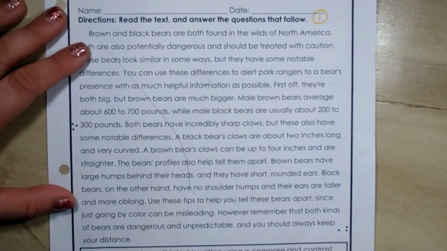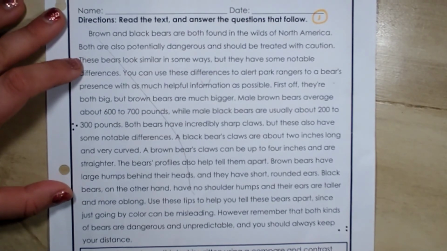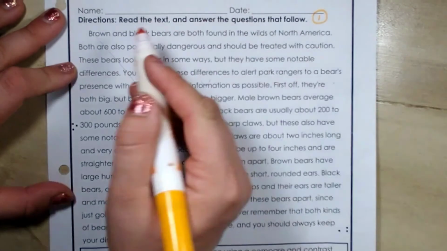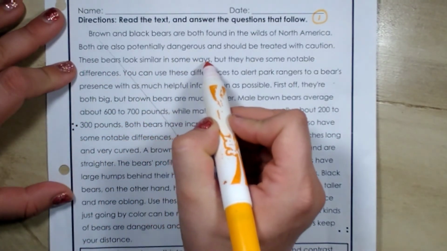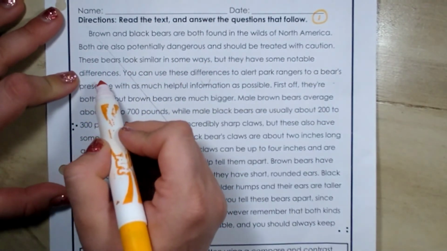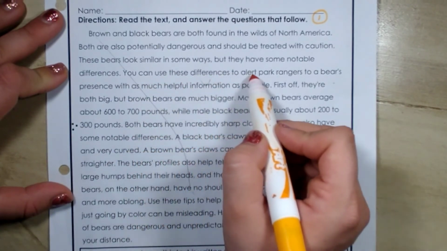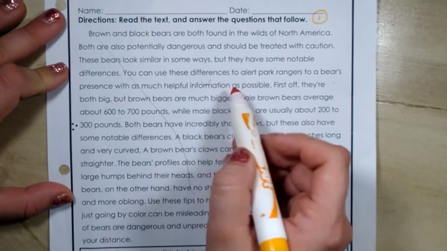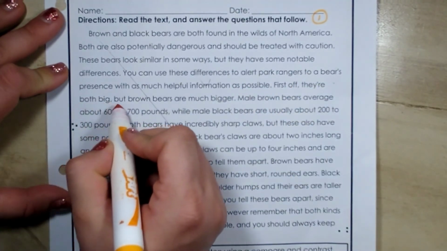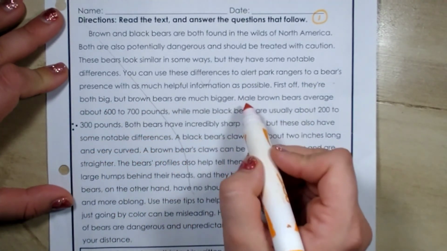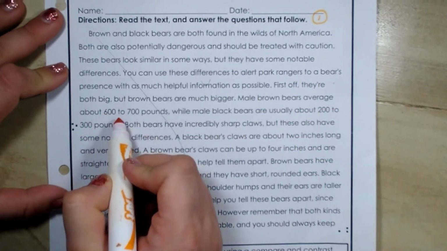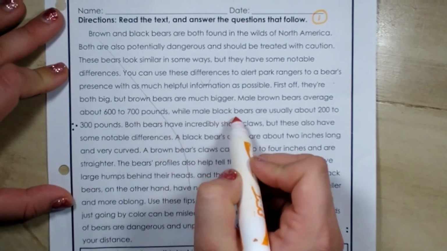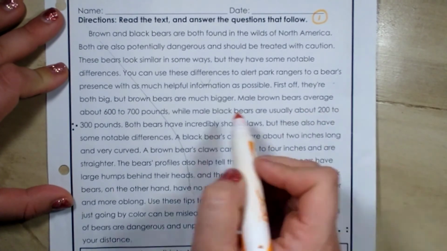Brown and black bears are both found in the wilds of North America. Both are also potentially dangerous and should be treated with caution. These bears look similar in some ways, but they have some notable differences. You can use these differences to alert park rangers to a bear's presence with as much helpful information as possible. First off, they are both big, but brown bears are much bigger. Male brown bears average about 600 to 700 pounds, while male black bears are usually only about 200 to 300 pounds.